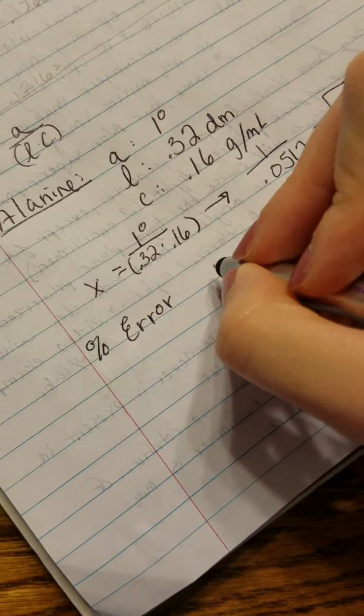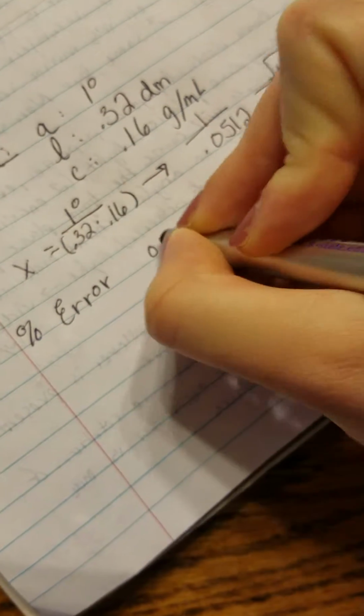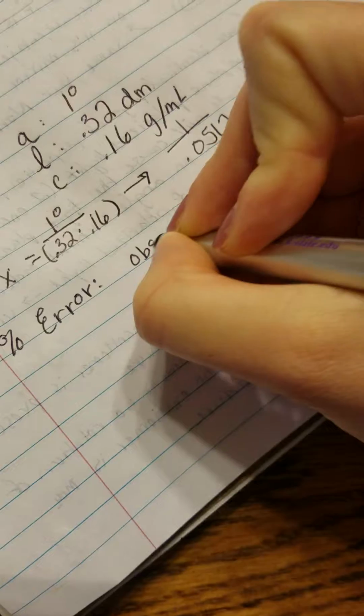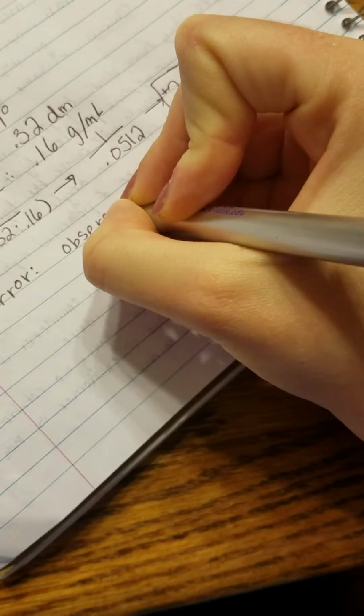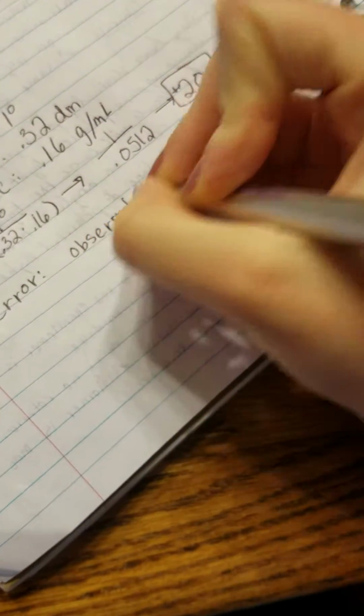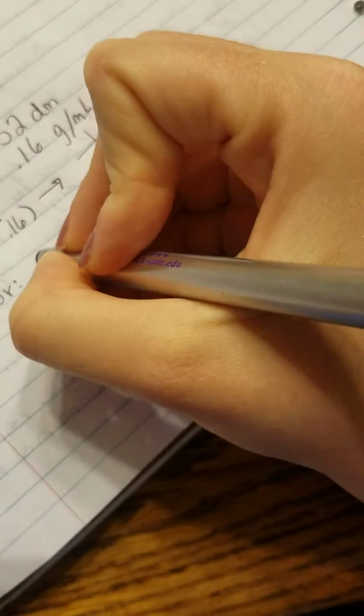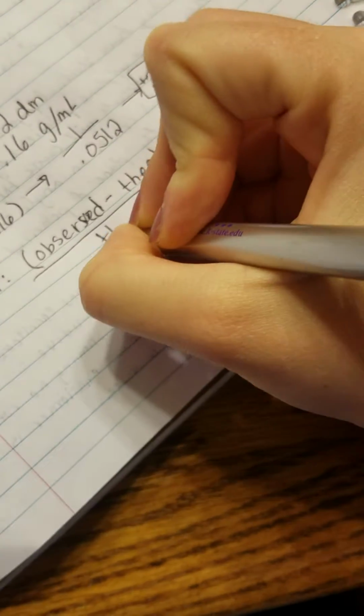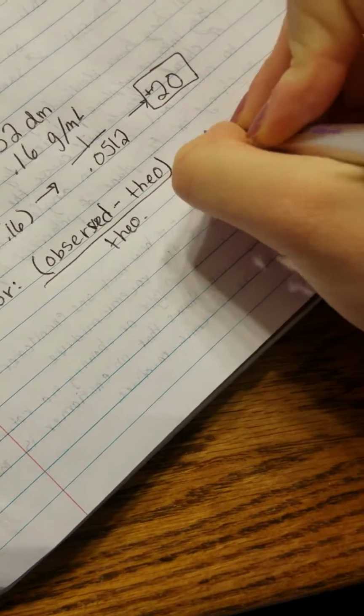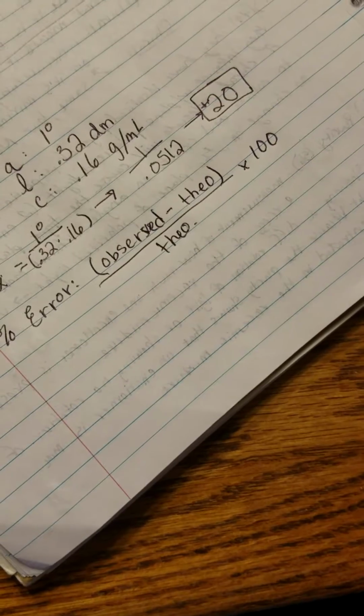And just write that equation out, which is the observed minus theoretical, divided by the theoretical times 100 to give you the percent.